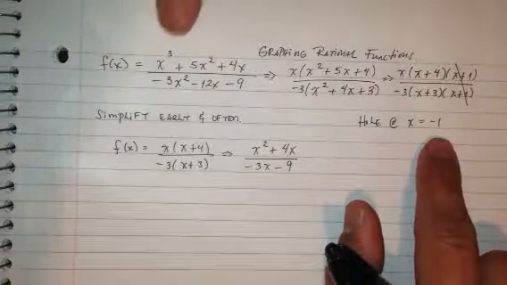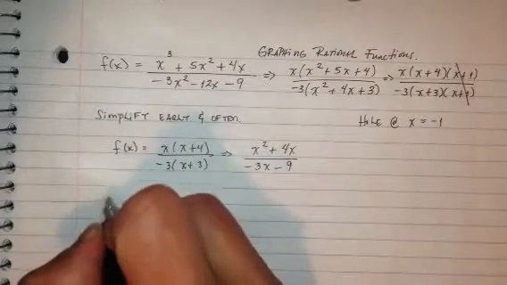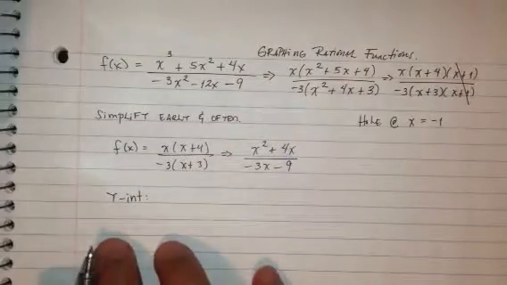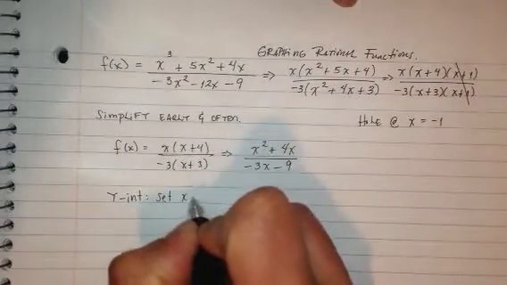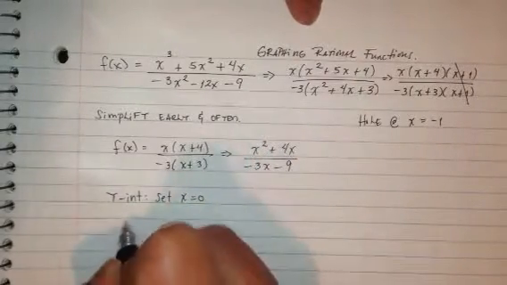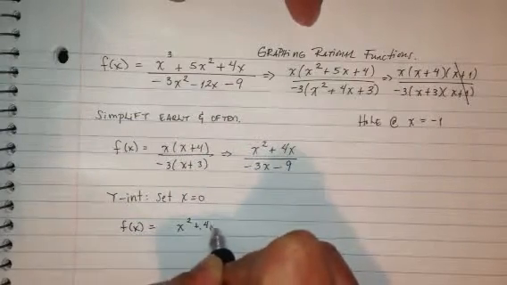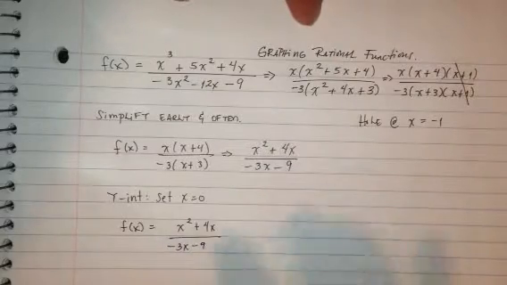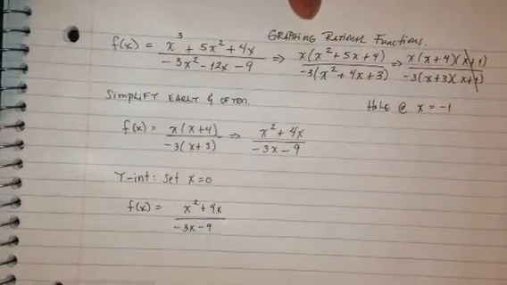But the best thing to start with, guys, is to figure out the y-intercept. That's just to get an anchor point, some point of reference. So to get the y-intercept, we want to set x equal to 0. So we have f of x is equal to x squared plus 4x divided by -3x minus 9. And remember, f of x is your y, and these are your x.